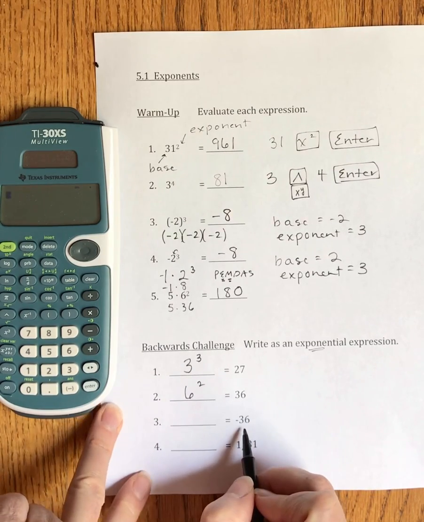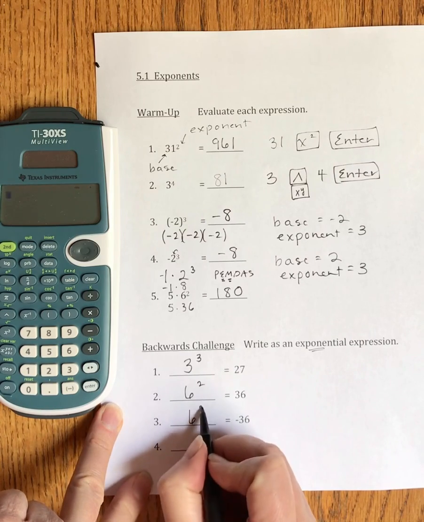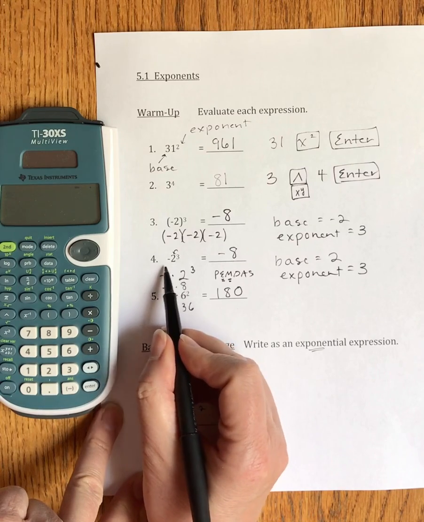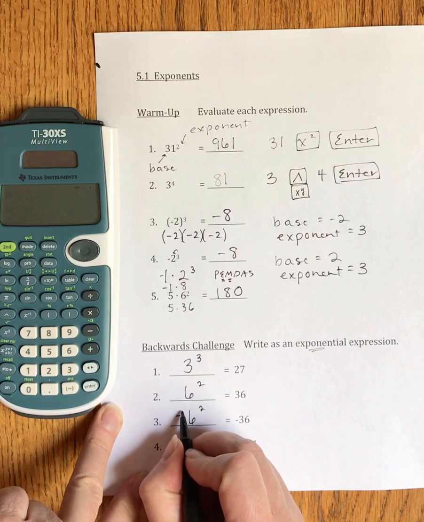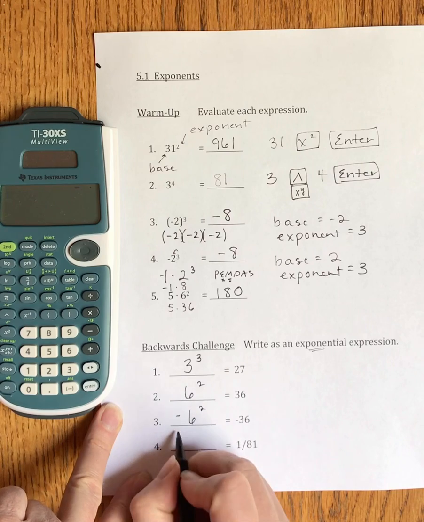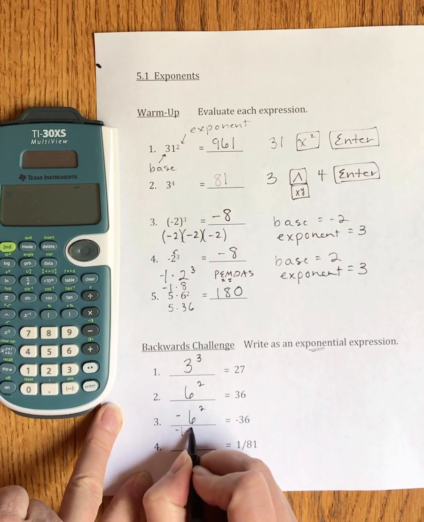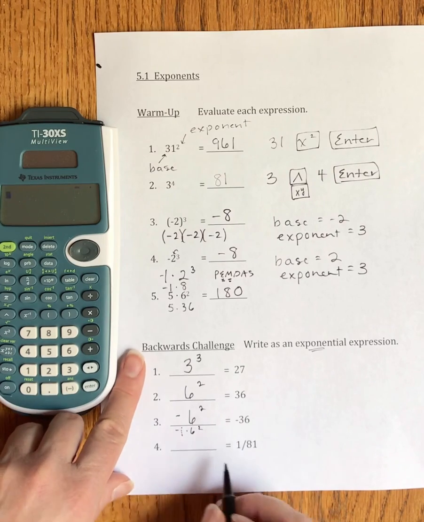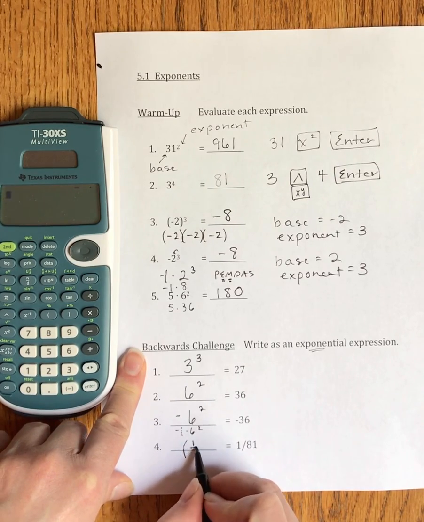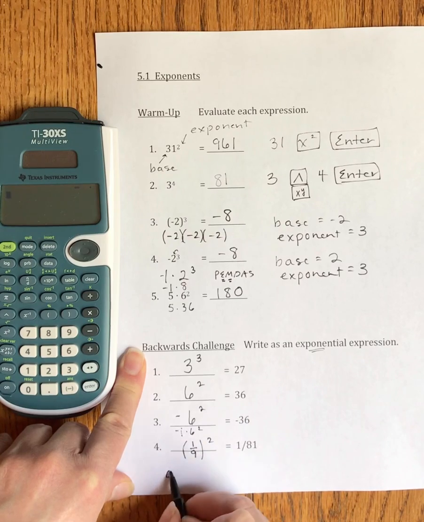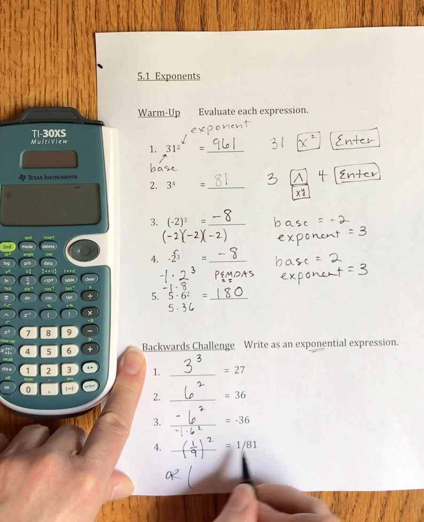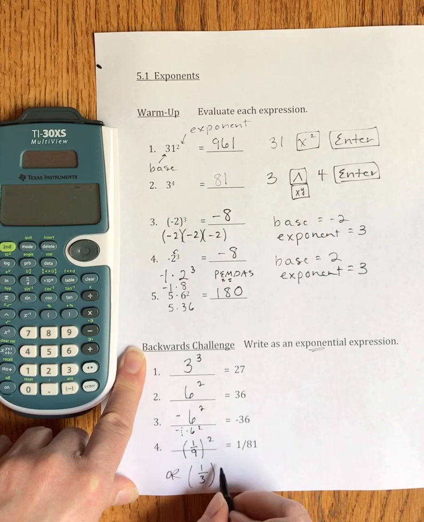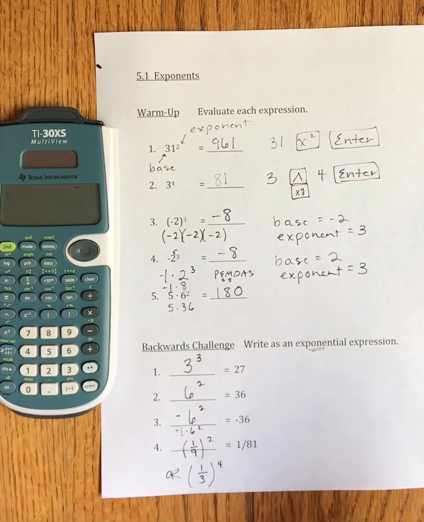If I want that result 36 to come out negative, then that 6 squared should have a negative in front of it, kind of like we saw here in number 4. In other words, it's like an invisible -1 multiplied by that 6 squared. And lastly, for number 4, there's a couple of possible answers. Maybe you were thinking about 1 over 9 being squared, or since 9 also is a perfect square, we could even break it down to 1/3 raised to the 4th power.